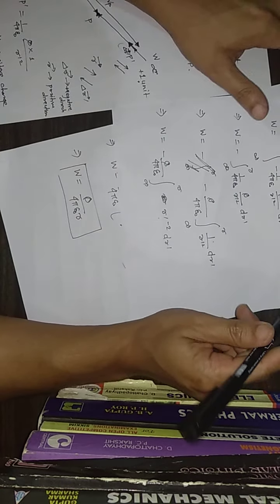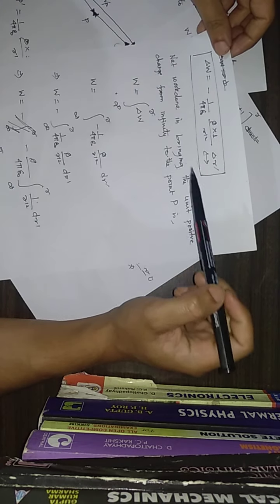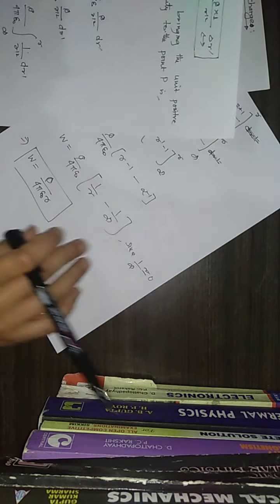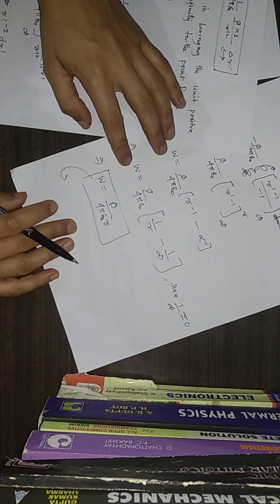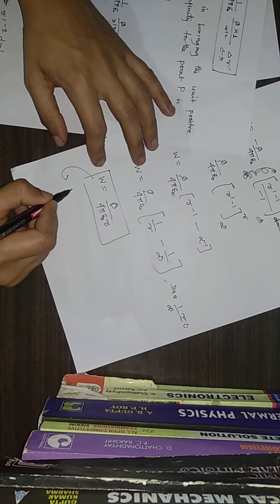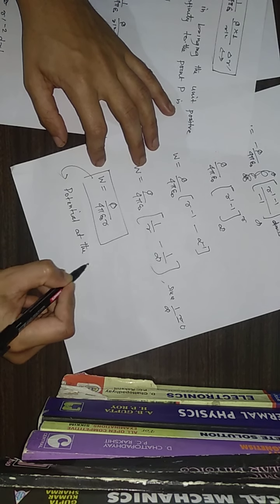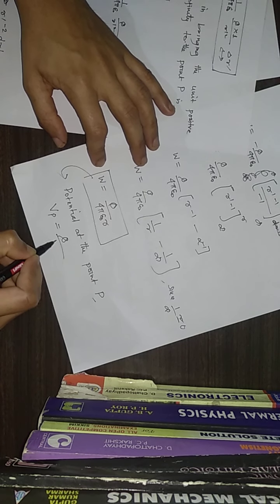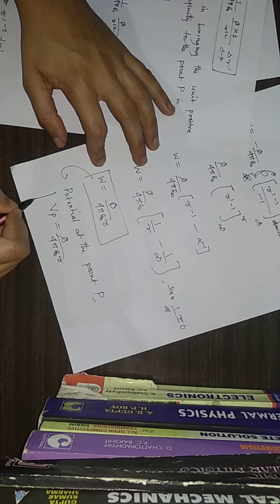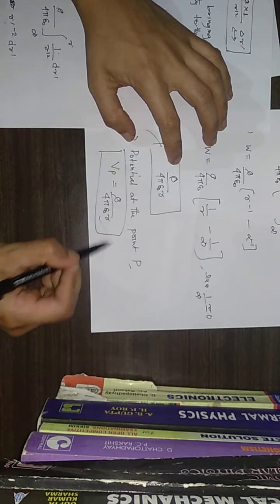So this is your total work done in bringing a unit positive charge from infinity to the point P. If you bring a unit positive charge from infinity to the point P, then you need to do this much work. And this work done itself is the potential at the point P, that is Vp. So Vp will be equal to Q divided by 4 pi epsilon naught into R. So the potential at any point around this charge Q is given by this relation.